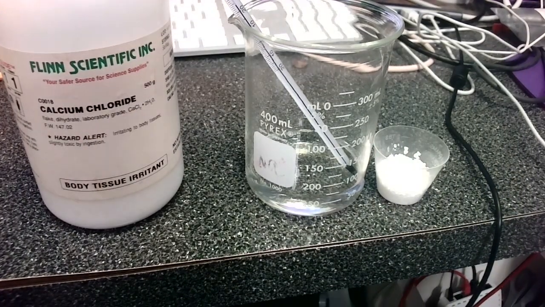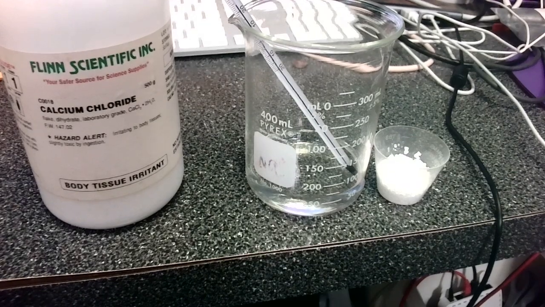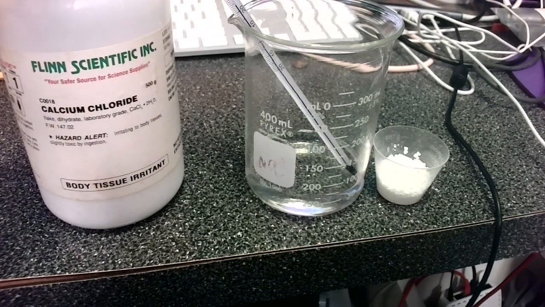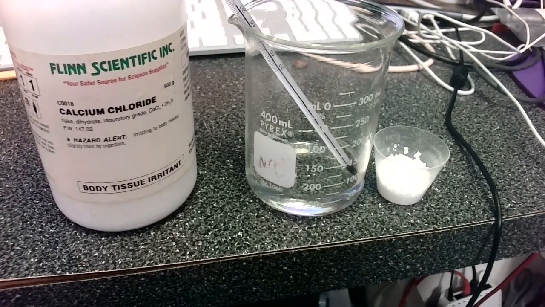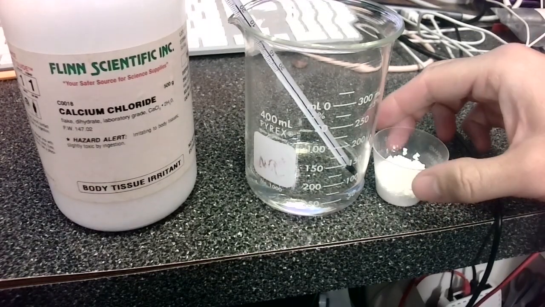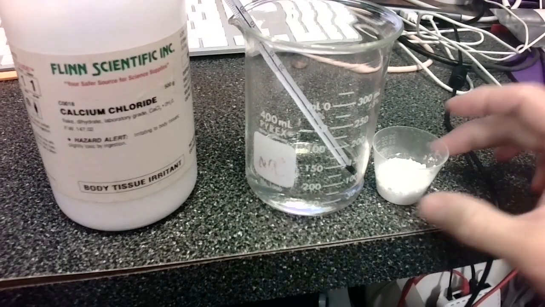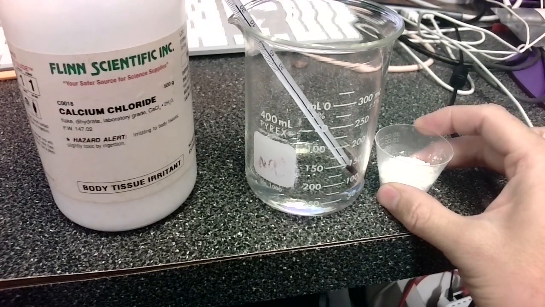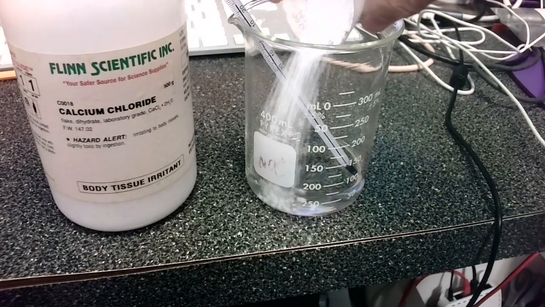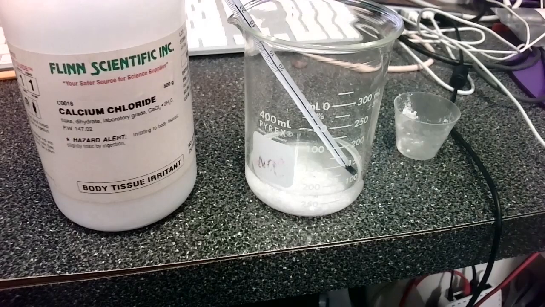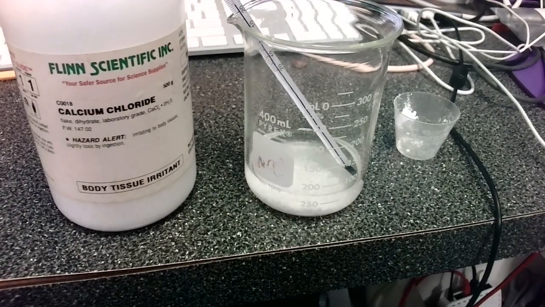If I had a digital thermometer, I could be more precise than that, but that's what I've got. And we have here calcium chloride, CaCl2, and I weighed out 10 grams of calcium chloride. So I'm going to add this to our water, and let's see how this affects the temperature of the water.